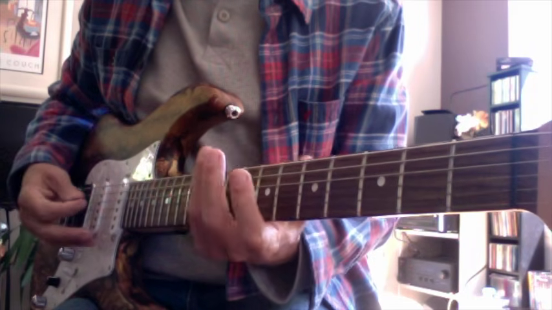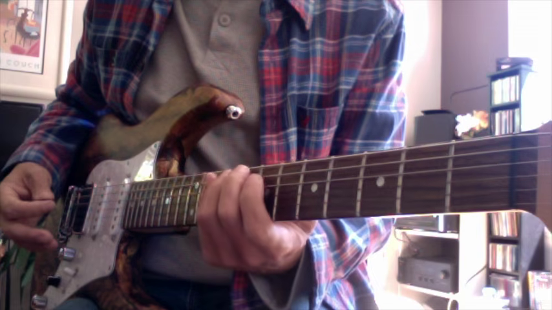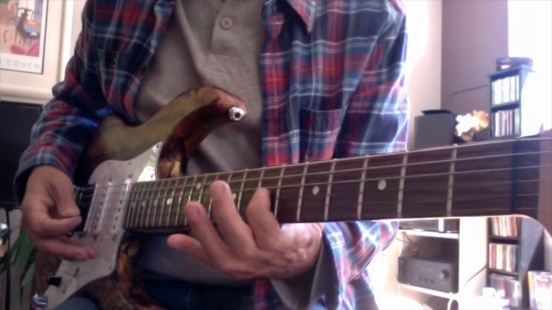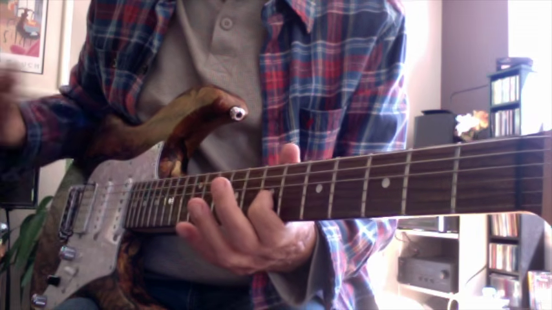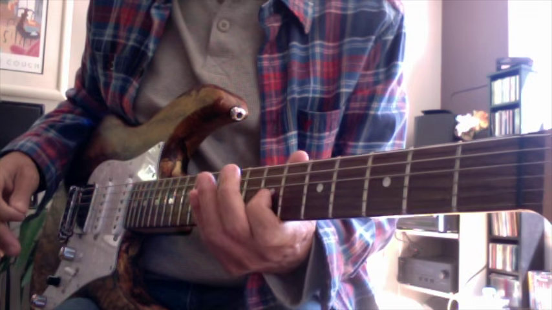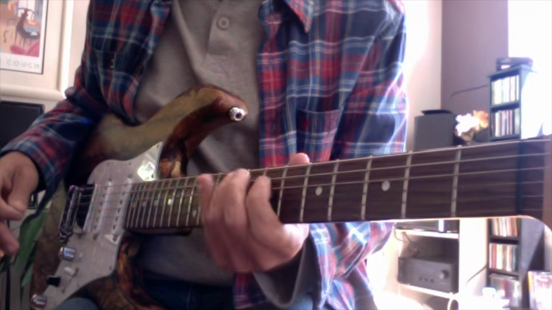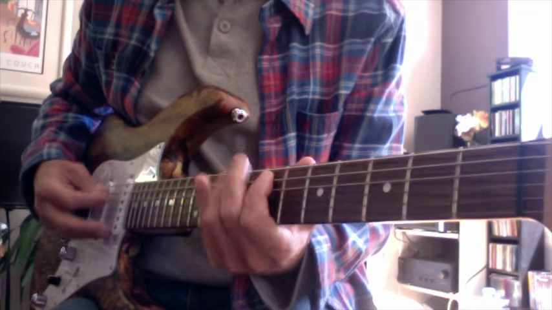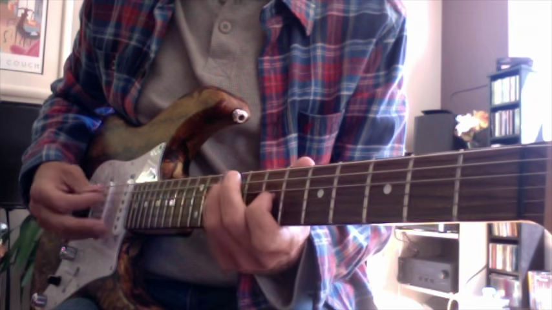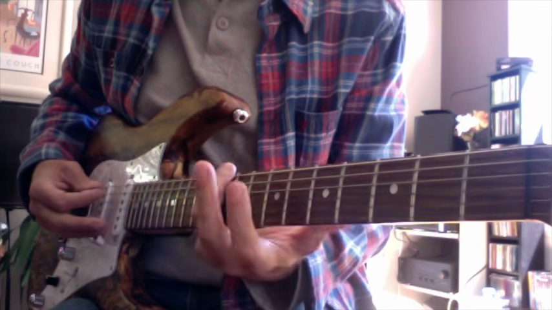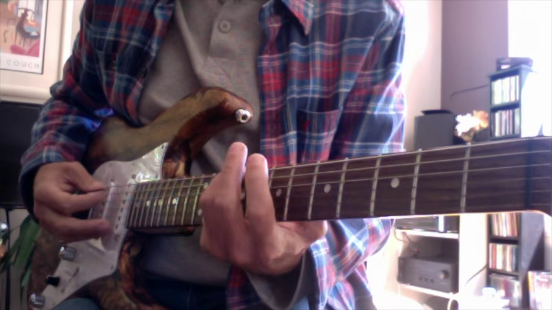The 4 string pattern is 4, 1, 3, 4, 1, 3, 4, 1. Backwards. Remember, you have to think about these things backwards as well. So 1, 4, 3, 1, 4, 3, 1, 4. Okay, you do that on all of your roots.